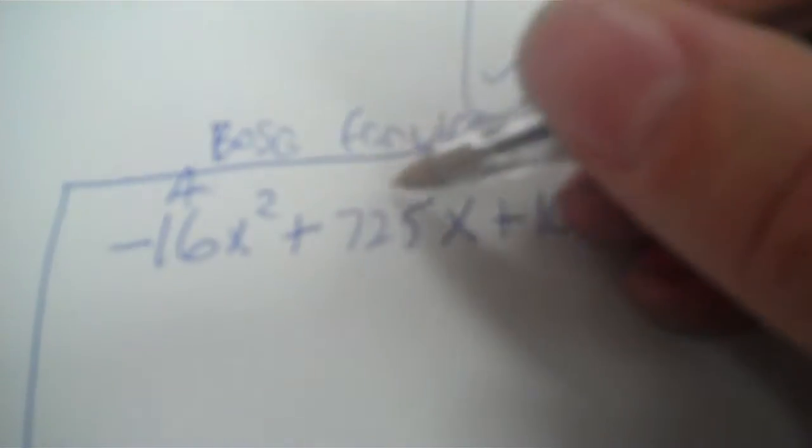I just need an A and I need a B. So the opposite of B is negative 725. And the product of 2 and negative 16 is always negative 32. So negative 725 divided by negative 32 is going to be 22.7. That's not your max height. That's the time it took to reach the max height. Now to find the max height, we're going to plug in 22.7.